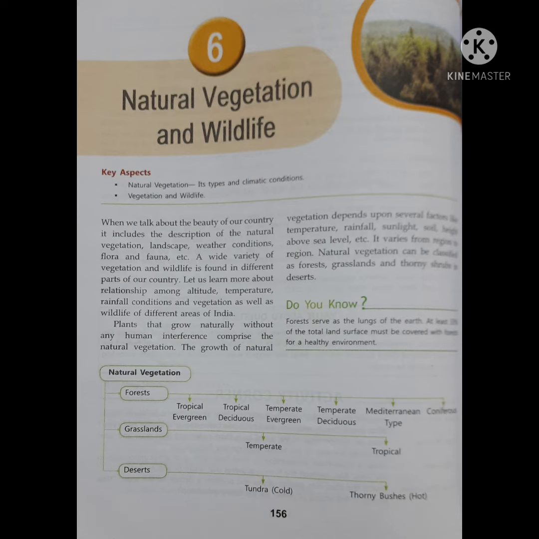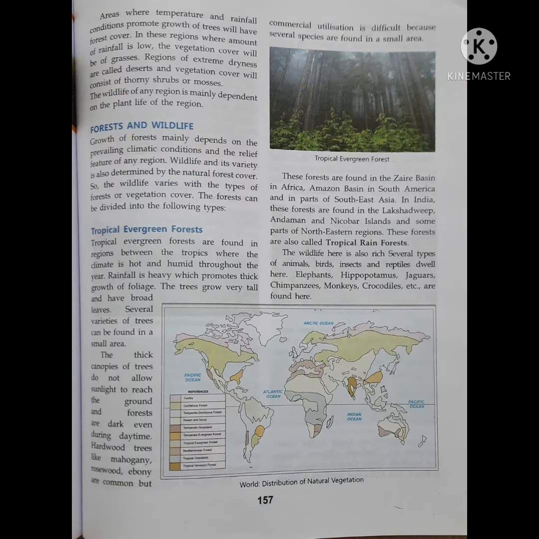Natural vegetation comprises plants that grow naturally without any human interference. And the growth of natural vegetation depends upon various factors like temperature, rainfall, sunlight, soil, height above sea level, etc. And this vegetation varies from one region to another. Now we can classify the natural vegetation into three parts. The first is forest, second is grassland, and third is desert.